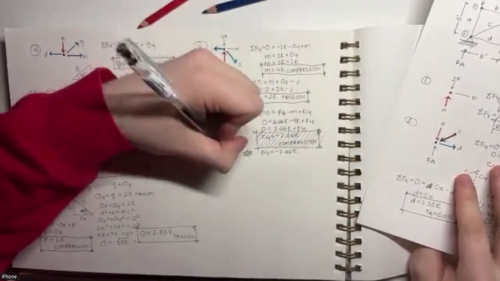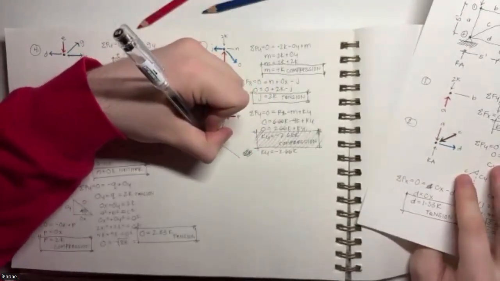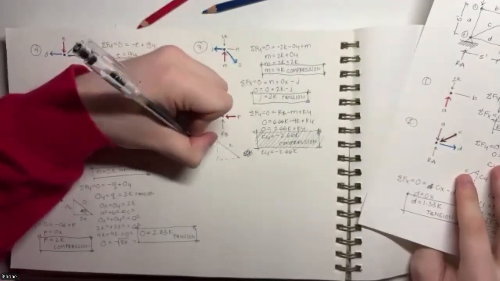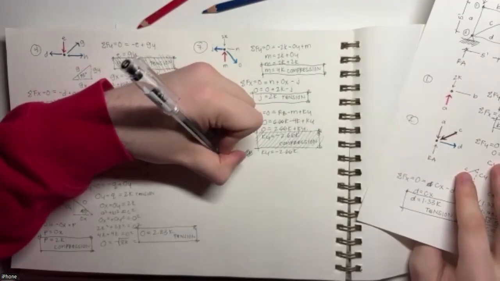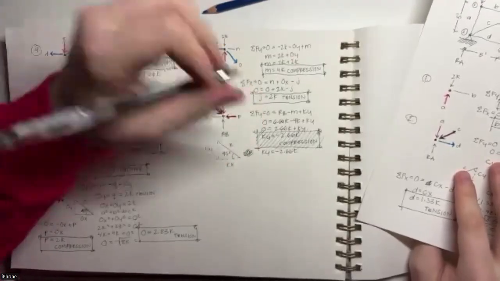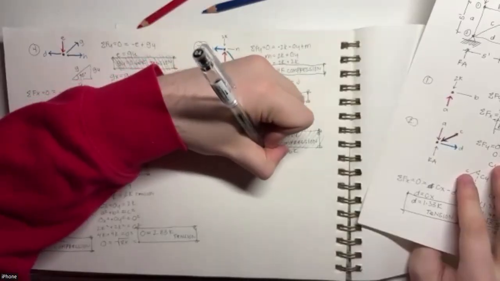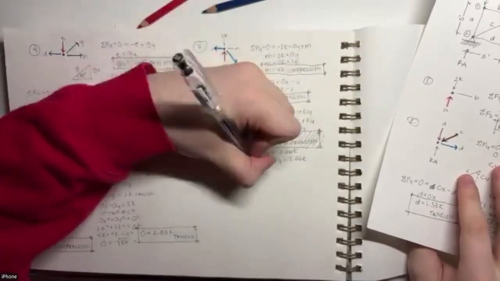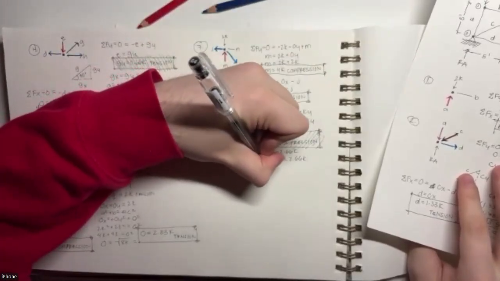All right, so let's do the triangle for K: K, KY, KX. Because it's 45 degrees, I can say KX is equal to KY is equal to 2.66K. To get K, I'm going to use the Pythagorean theorem.